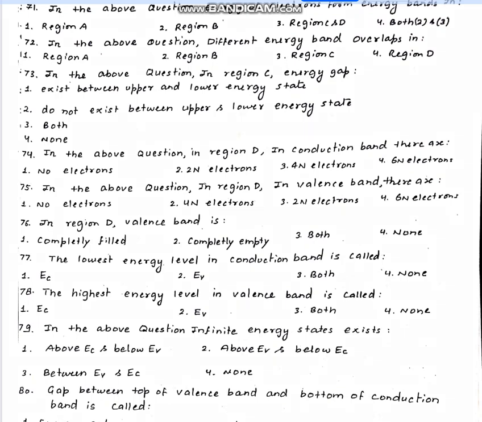It says that in the above question different energy bands overlap. So the overlapping takes place in region C. Next, in region C, an energy gap exists between upper and lower states; since they overlap, there does not exist any difference between upper and lower energy state. So second will be correct.